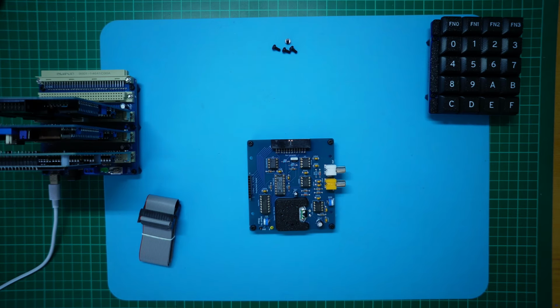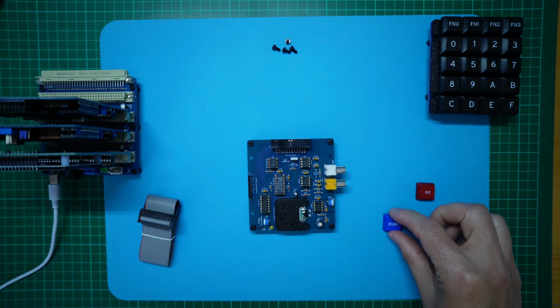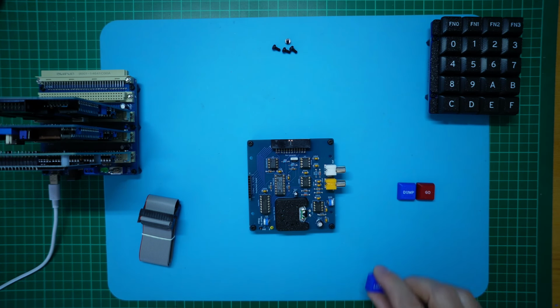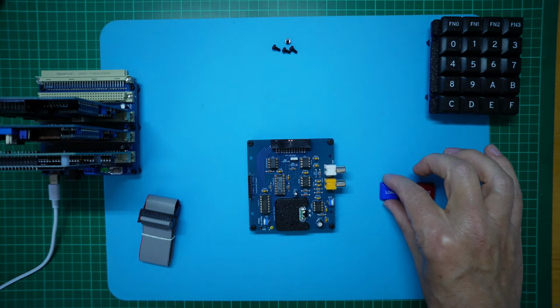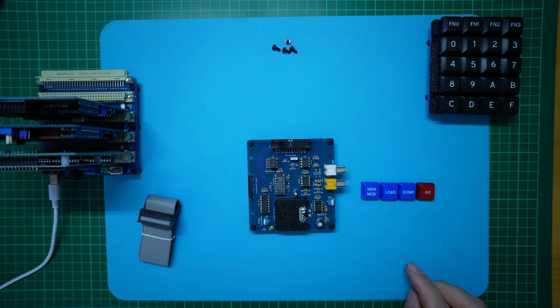So the next thing I'll do, I've got some custom keycaps that I designed for the function keys, which are purpose-built for the Dream recreation. So instead of function 0 we have memory modify, memod. Instead of function 1 we have load. Instead of function 2 we have dump. And for function 3 we have go, which I've also color coded.